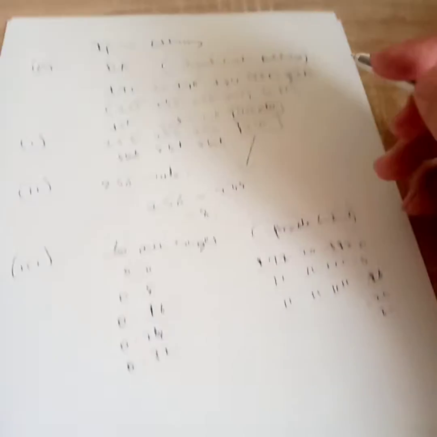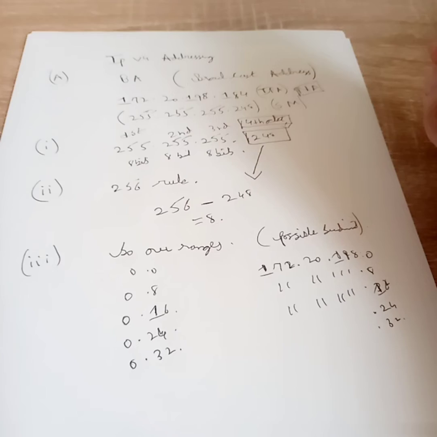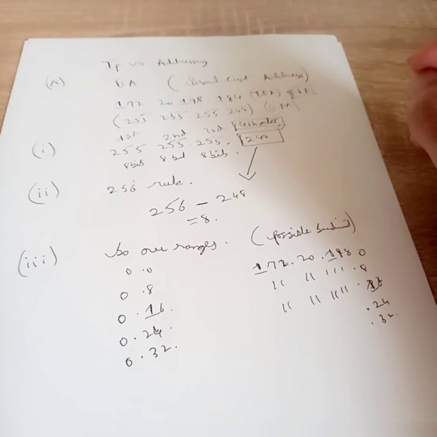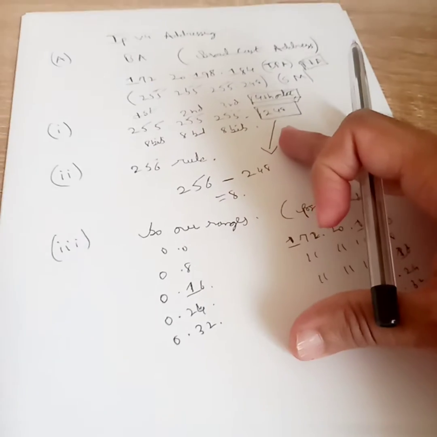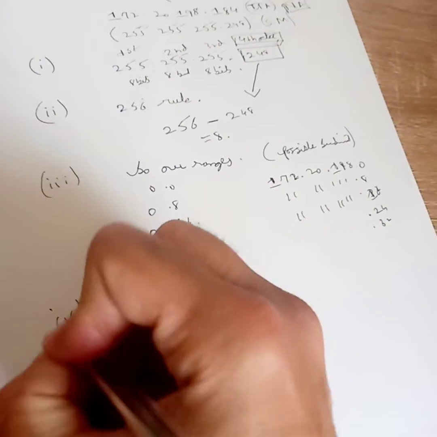So after we know that this is what we have, can anybody think what will be the next plan of action? Anyone? Next plan of action? No? Right, let's move forward right now.